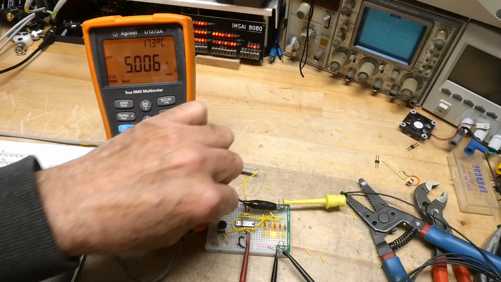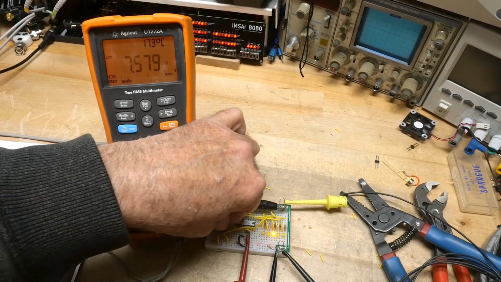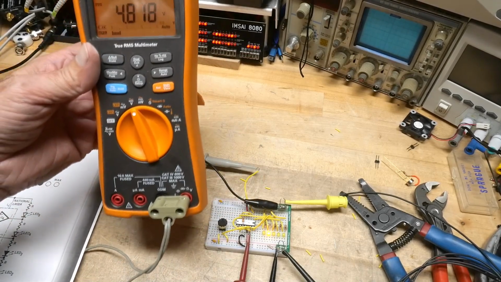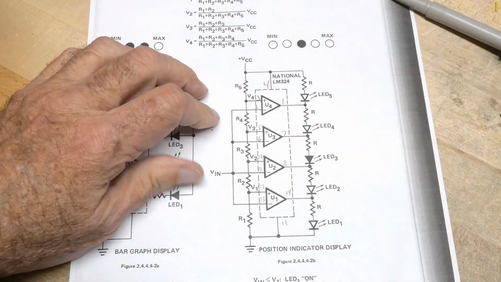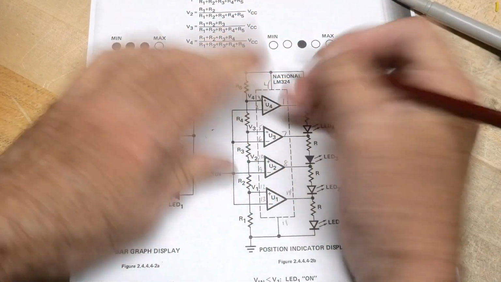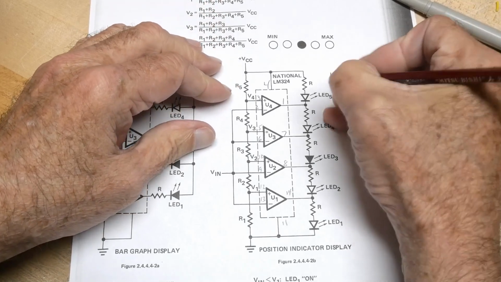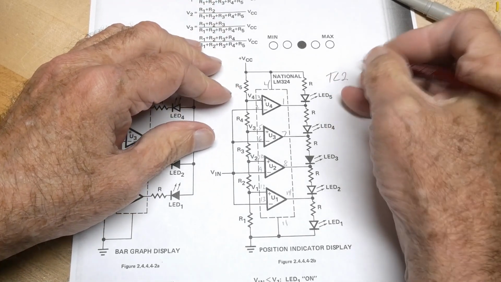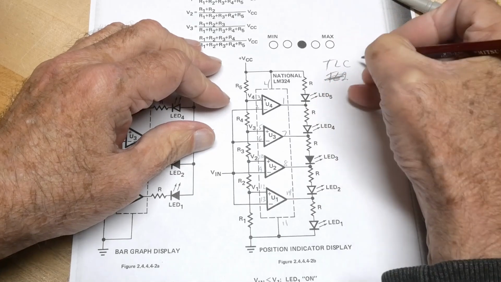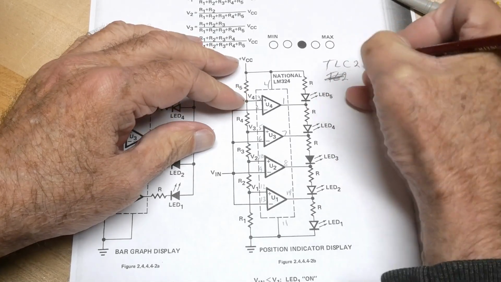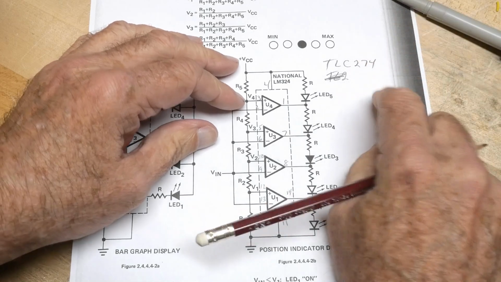So now that we've seen the circuit and how cool it is, let's go ahead and look at the schematic again. Okay, so if you want to play along at home, I don't like the 324, so I used a TLC274.